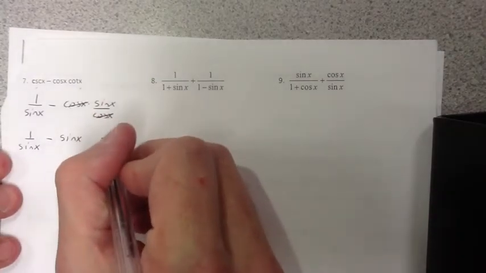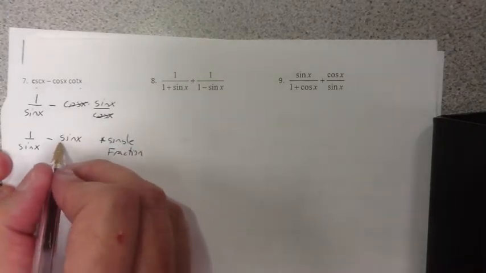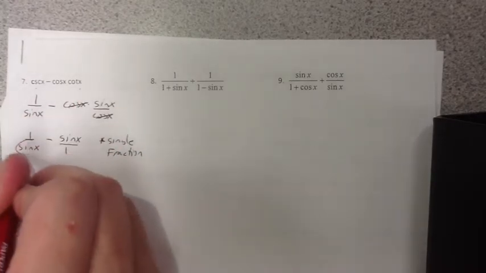Now, we're pretty much almost done, but we do like to write these as a single fraction. And so let me show you my way of writing a single fraction. Put a denominator underneath here. You get your common denominator by multiplying the two bottoms together. So I'm going to multiply sine times 1, and that's going to give me the sine of x. To get the numerators, I cross multiply. I get 1 minus, what's sine times sine? Sine squared of x. So if you got this far, you're actually doing pretty darn good.